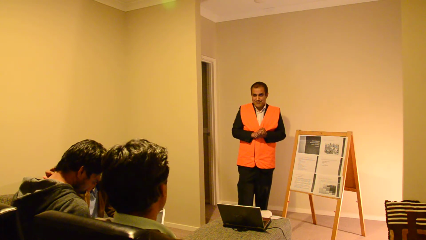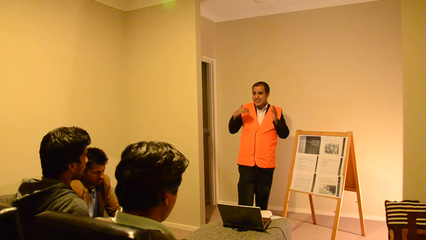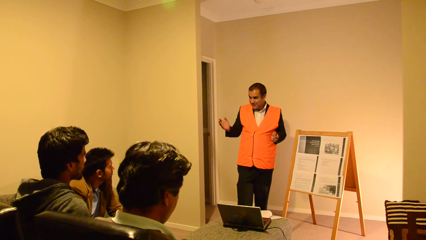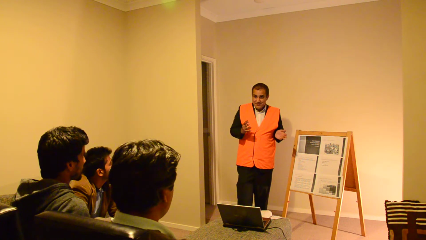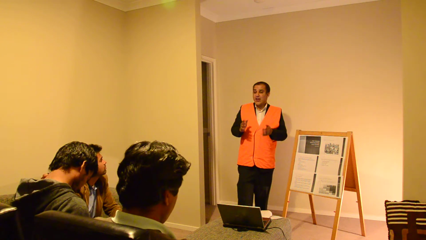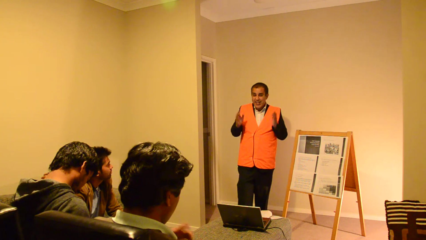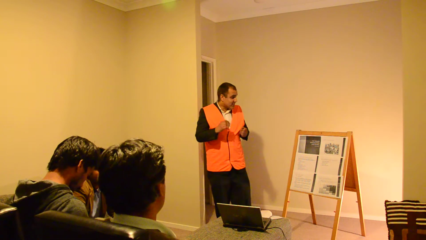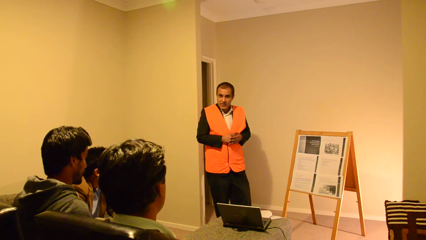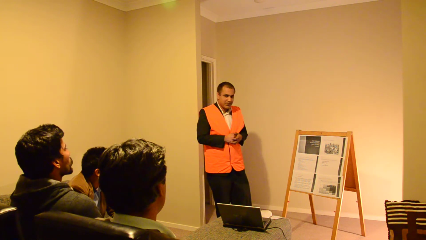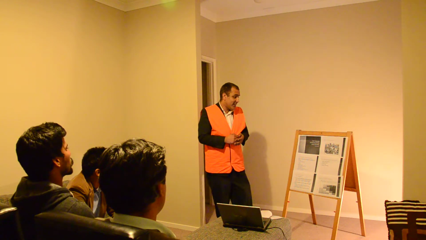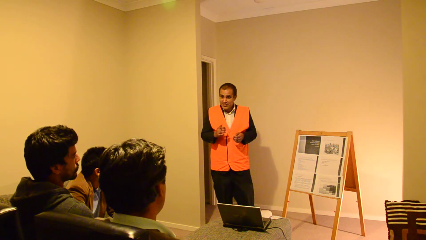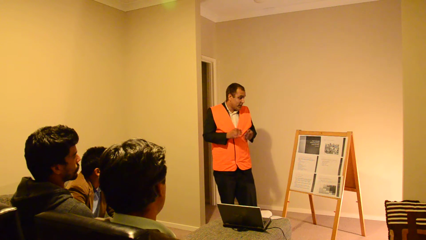What is the purpose of this presentation? The purpose is to identify the hazard, assess the risk, apply effective control, and then monitor. This whole process is called the risk management process. It has 4 steps. The first step is identify the hazard. Second is assess the risk. The third one is control the risk. And the last one is monitor and review.